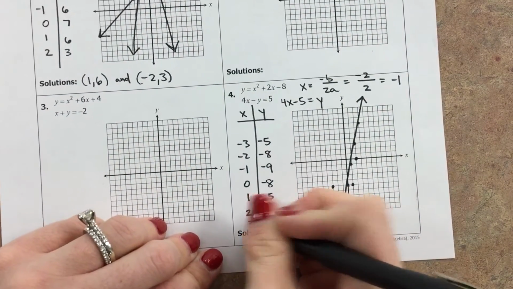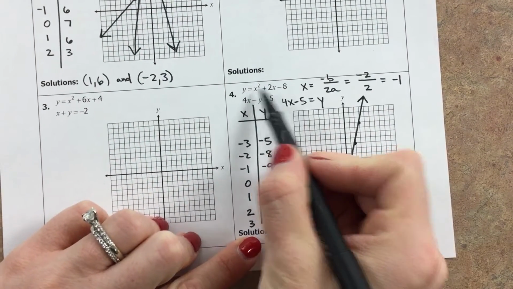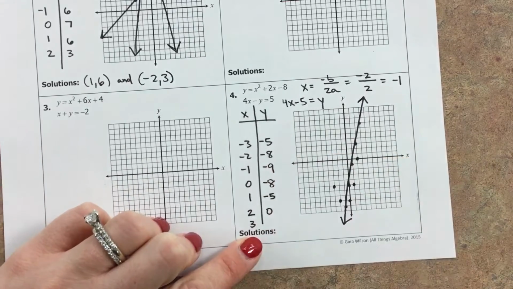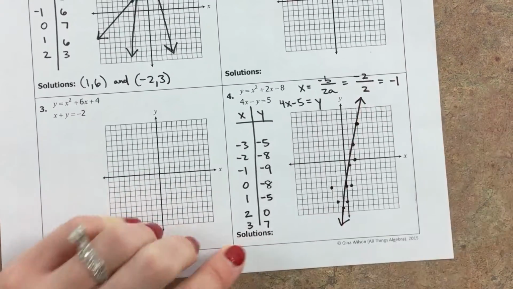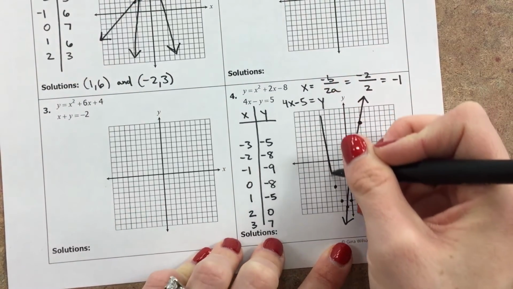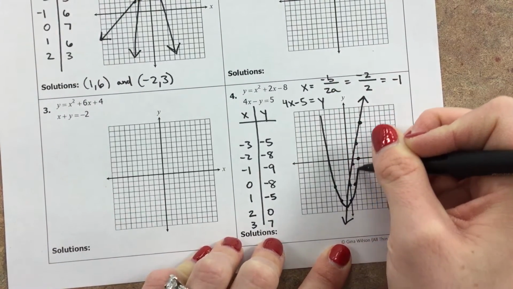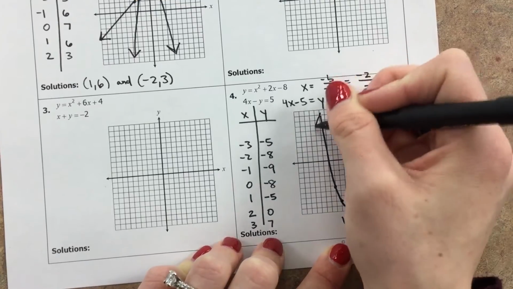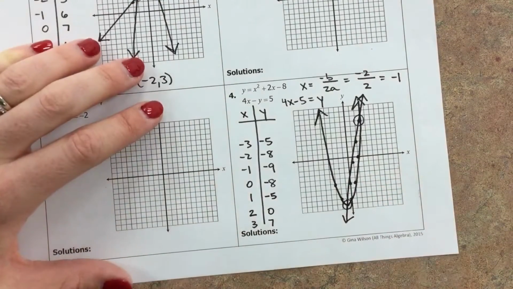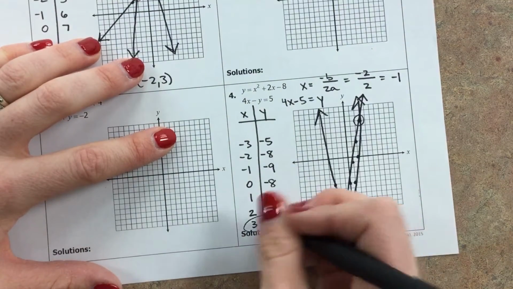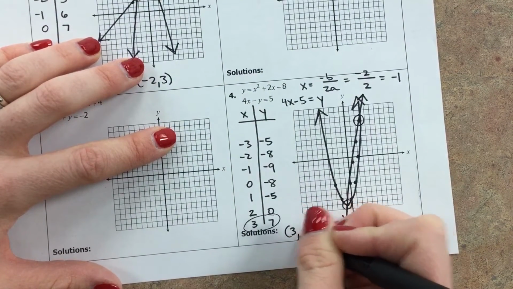So I need to add another one, 3. If I plug in 3, I get 9 plus 6 minus 8, which would be 7. And that is this point right there. So there's my intersection. So now I can connect the dots. I found my other intersection point. So I've got a point right here and I have a point right here. If you write those down, this point right here is the point 3, 7.